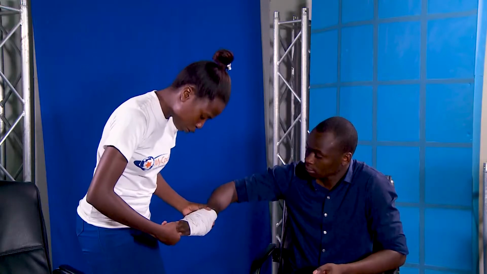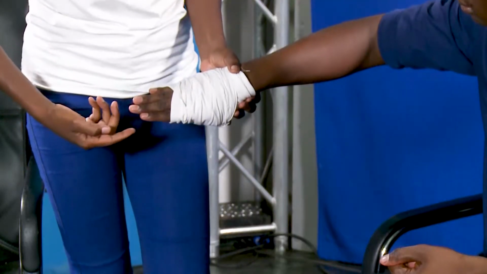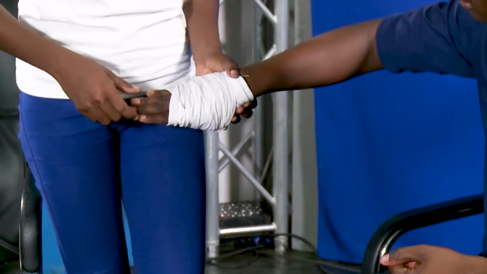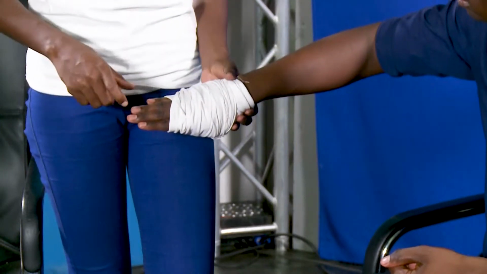So you go to your nail bed, press a little bit and see if the red color comes back instantly. If the red color is not coming back instantly, you know that your circulation is compromised. You need to remove the bandage and tie again a little bit loose.